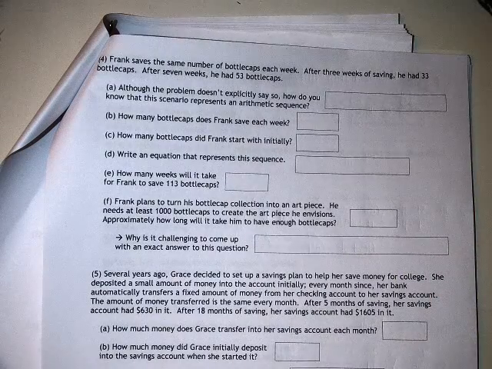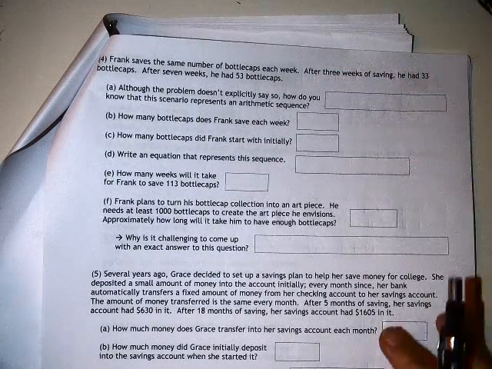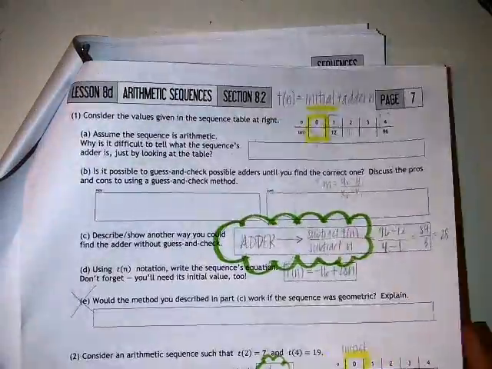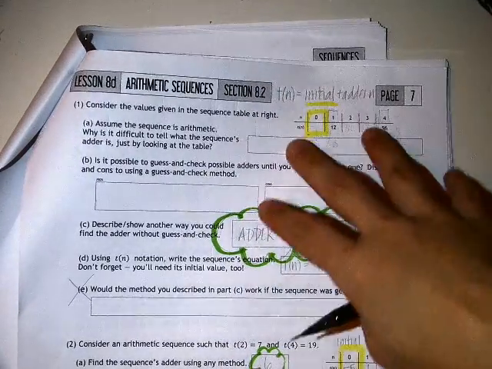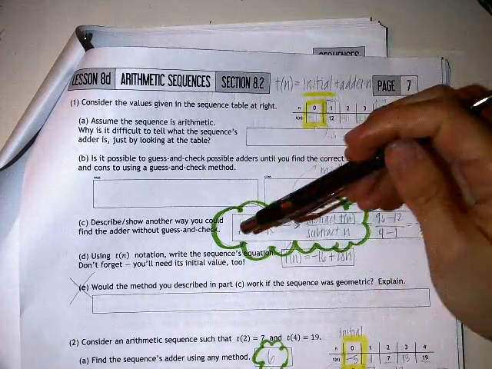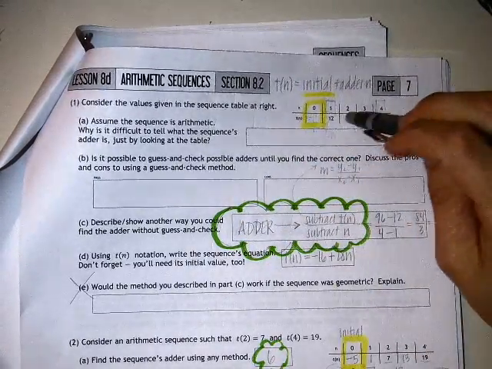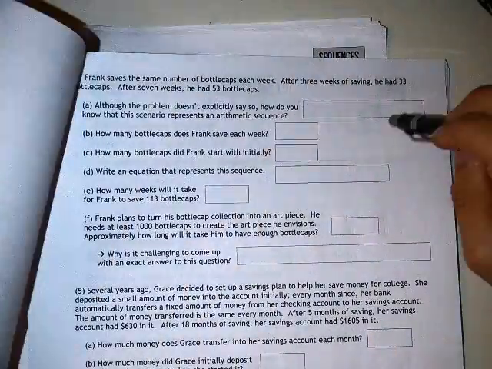In question number 4, we're basically going to do the exact same thing that we were doing on the previous page. So if you watched the videos that went along with page 7, you probably already remembered that we came up with a strategy for finding the adder when you're given only a couple of terms but a bunch of missing spaces. And we're going to recycle that strategy on page 8.